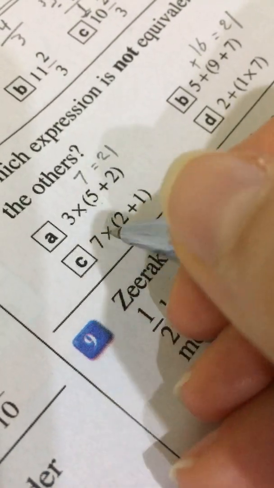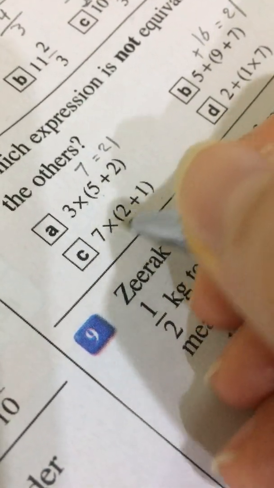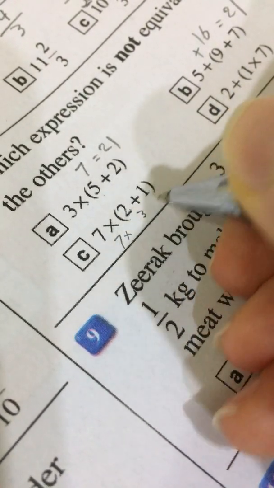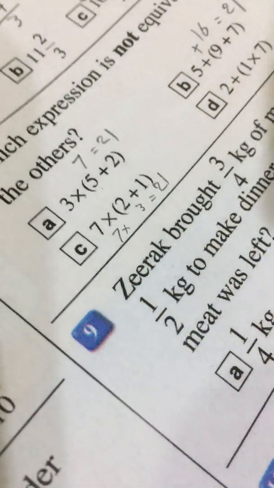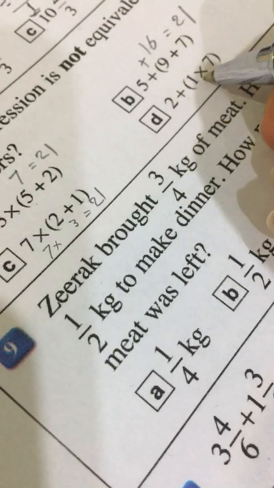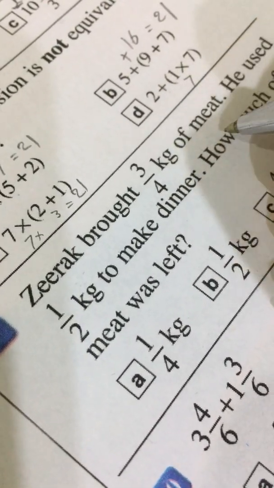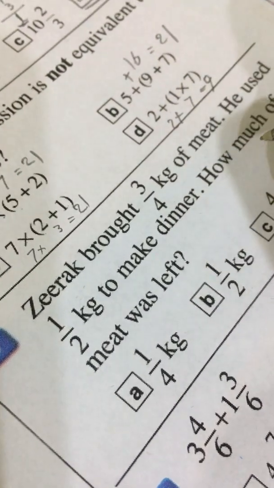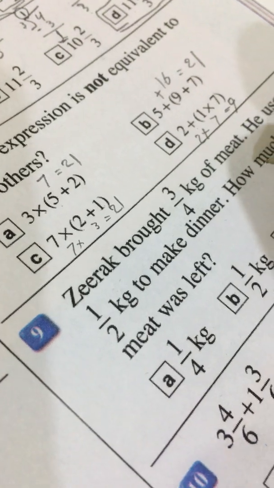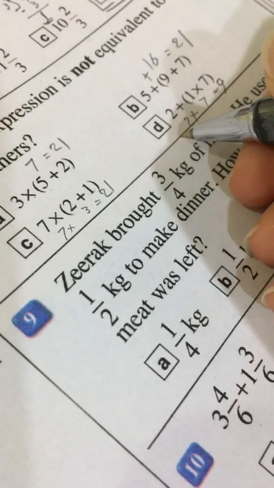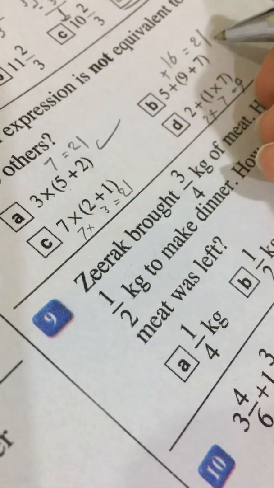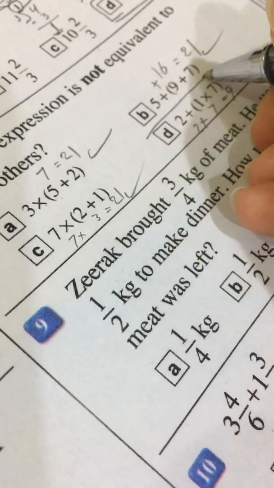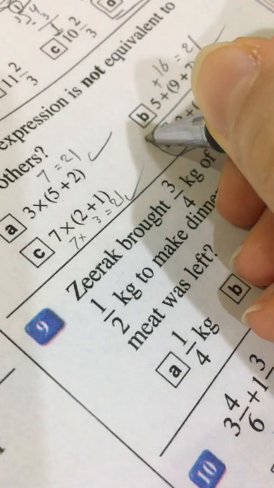C, we have 7 times 2 plus 1. 2 plus 1 is 3, and 7 times 3 is also equal to 21. Here we have 2 plus 1 times 7. 1 times 7 is 7, and 2 plus 7 is equal to 9. So where is the odd answer? The different answer is this one. Here is a 21, here is a 21, here is a 21. So this expression is not equivalent to the others.